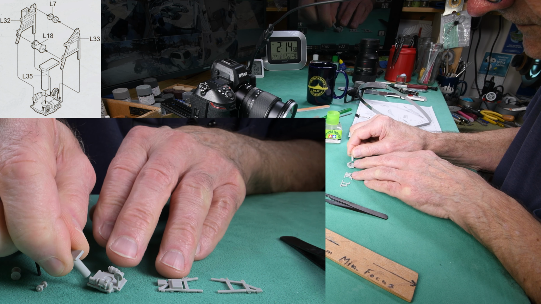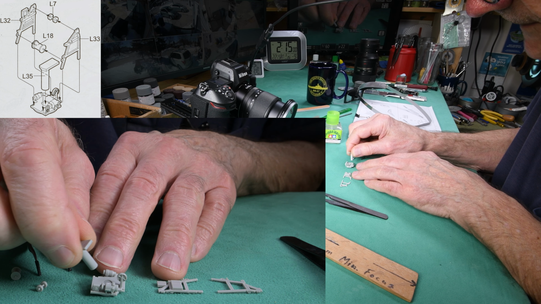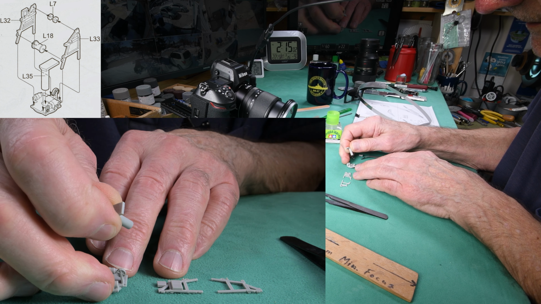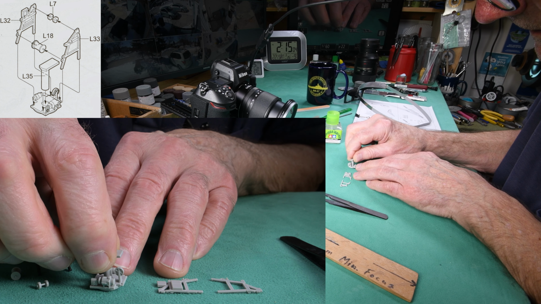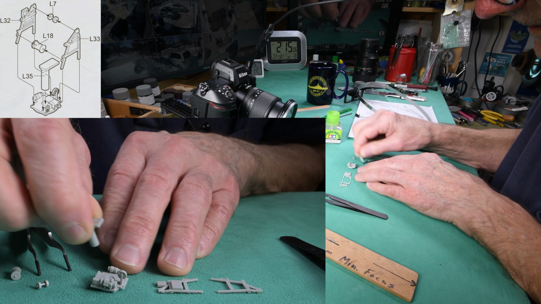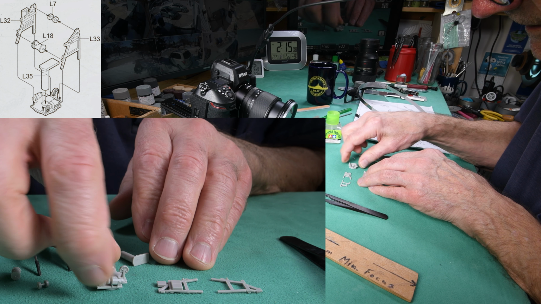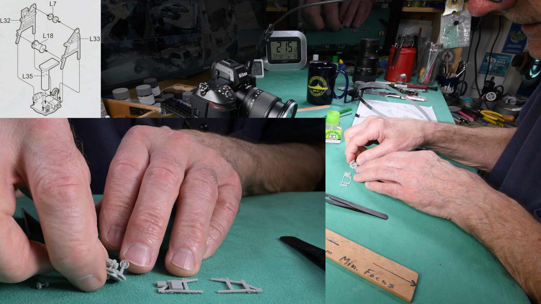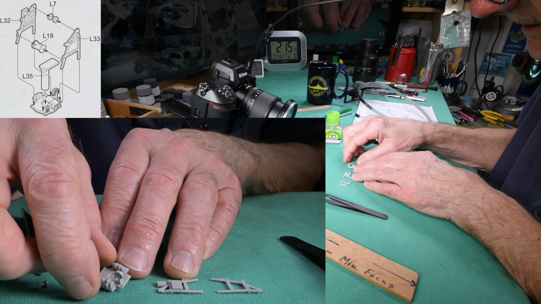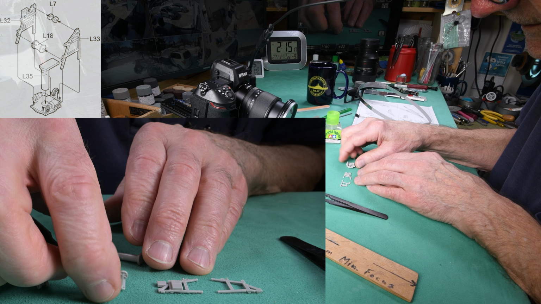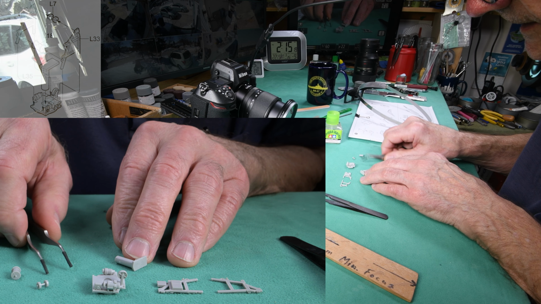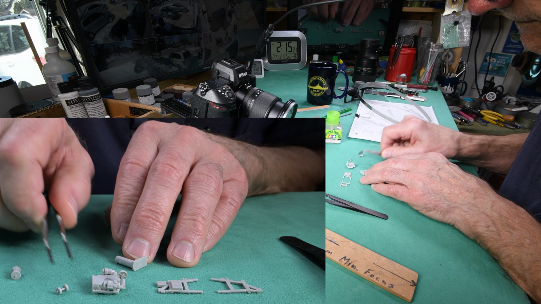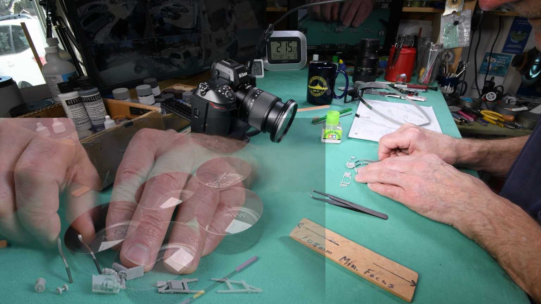Okay, here again we're running into a problem, and that is that this is not holding still. I'm just wondering if maybe I should do the blue tack thing and put a blob of blue tack on the bottom here, and then stick it onto something. And I'm going to recompose it again. We'll get it eventually.